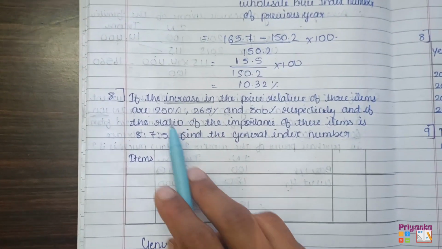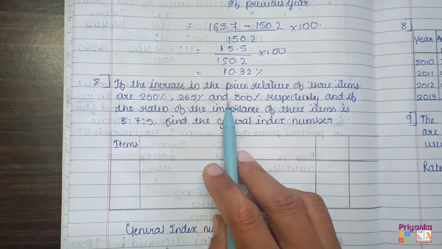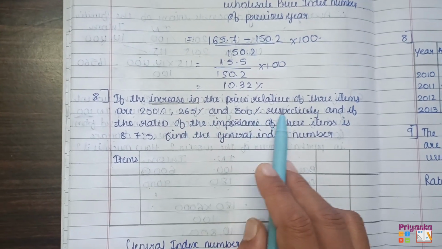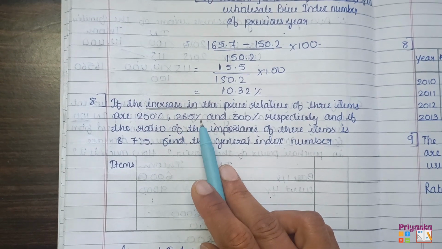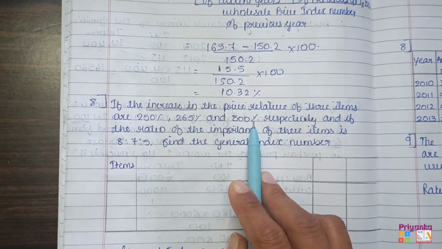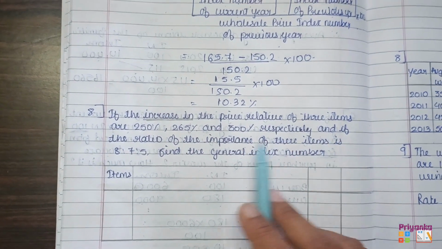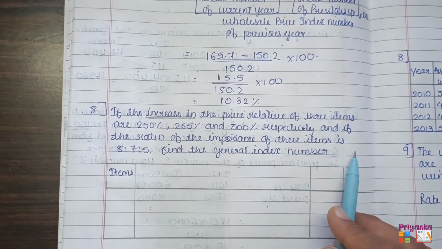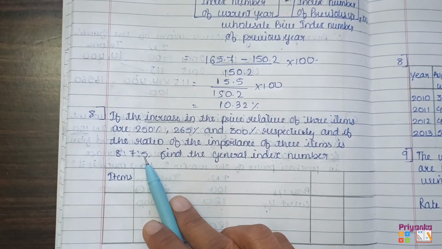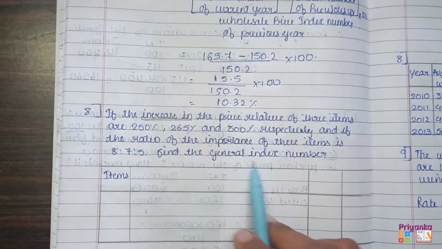Next is question number 8. If the increases in the price relatives of 3 items are 250%, 265% and 300% respectively, and if the ratio of the importance of these items is 8:7:5, find the general index number.